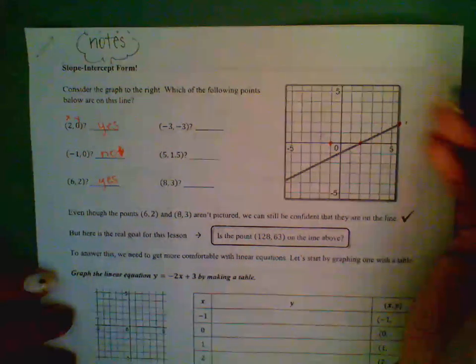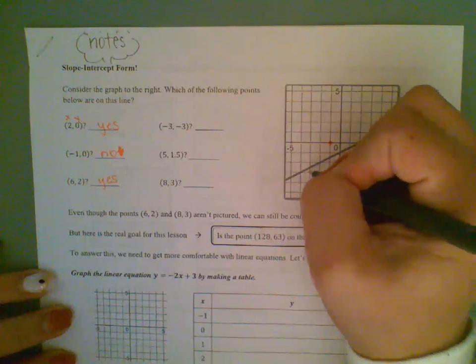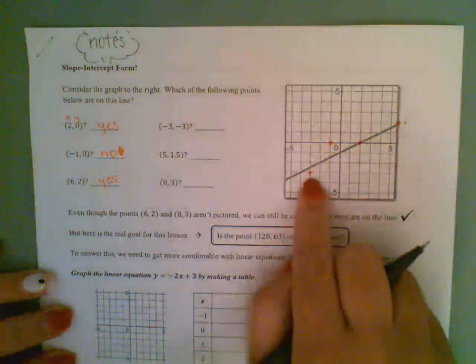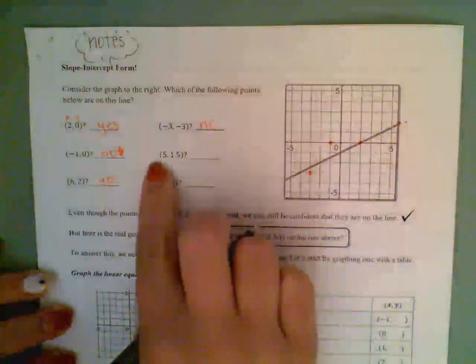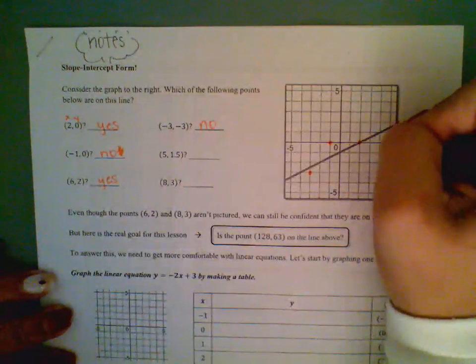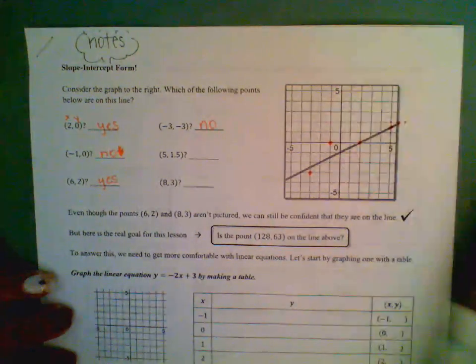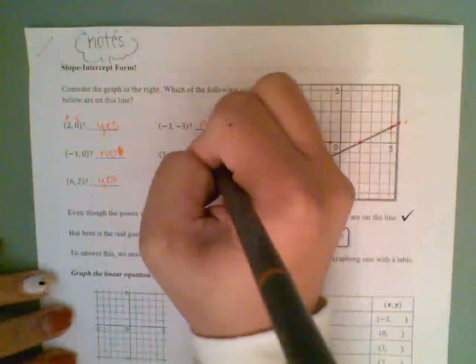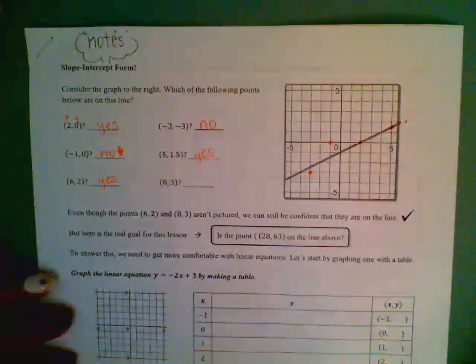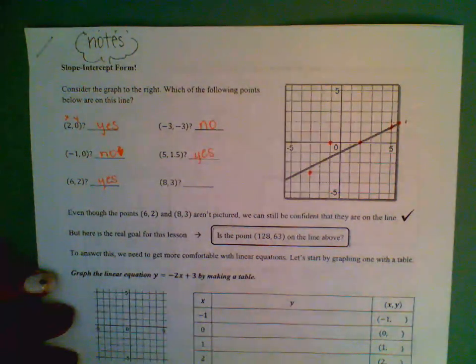Okay, so you should have figured out that (-3, -3) is right here. So it's close to the line, but it's not on the line. (5, 1.5). Well, this is 1, and that's 2. So 1.5 is right there. So I'm going to say yes, that is on the line. And finally, (8, 3). So 8's off the graph.